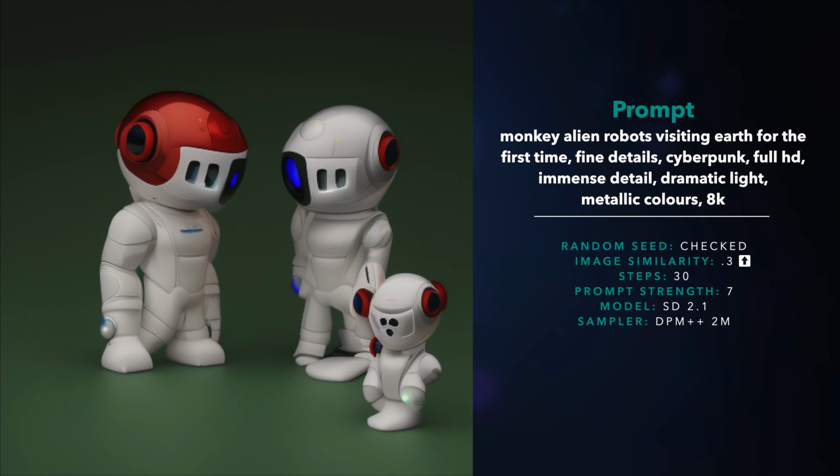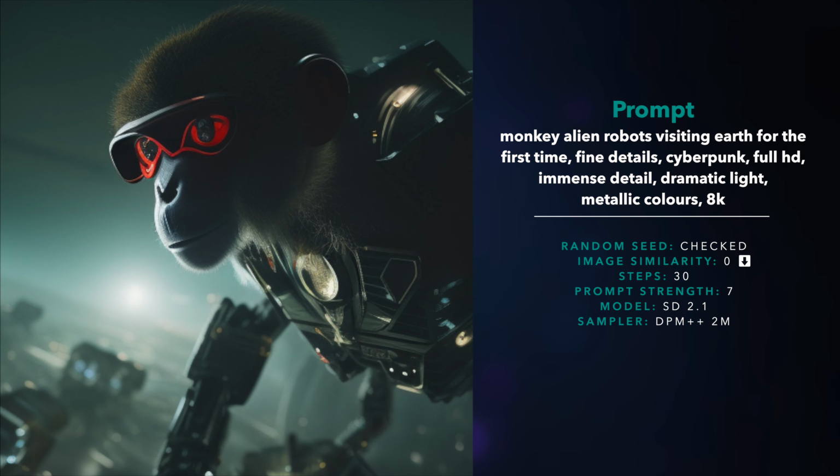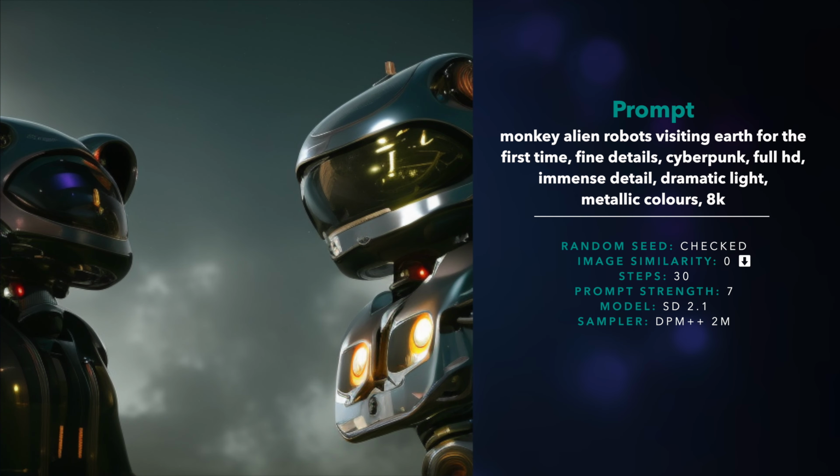Back to image similarity 0 and awesome renders. YouTube, I am your father. Monkey special agent. They remind me of Transformers.